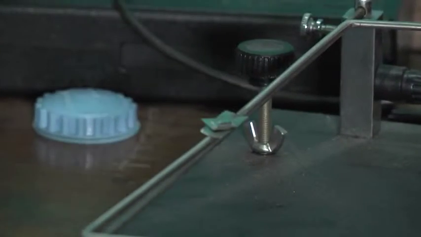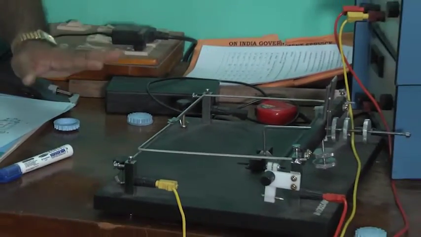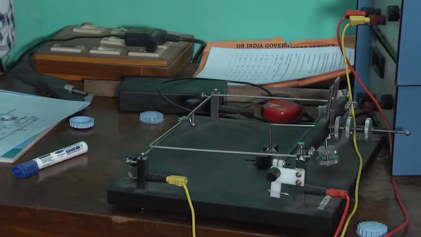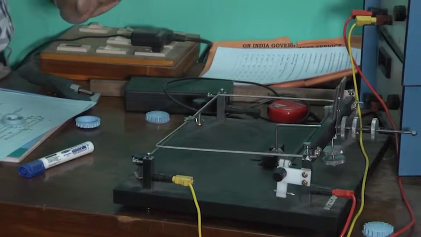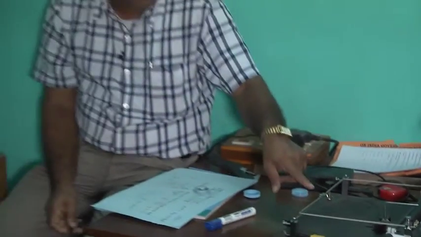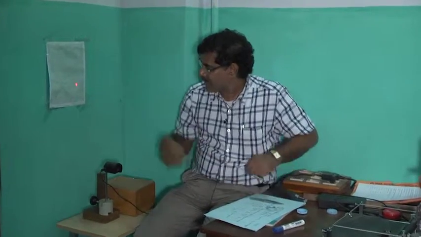Now these two wires are touching each other. Just as I put the weight, it rotated down and they touched each other. When they are touching each other, you can be sure that it is not oscillating.